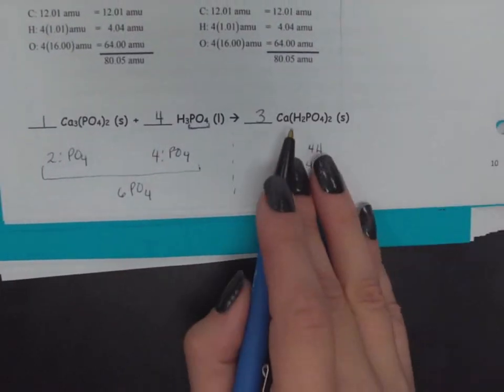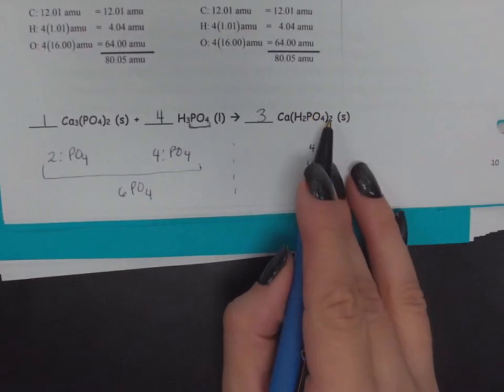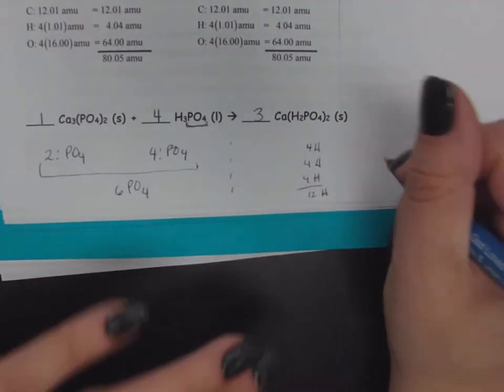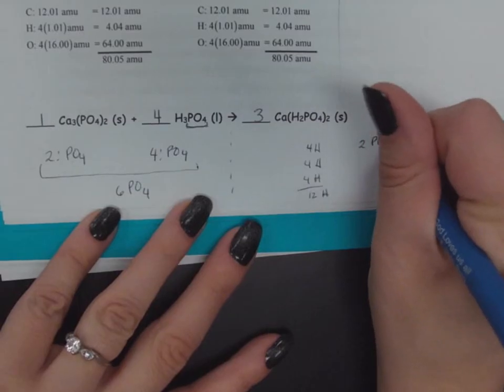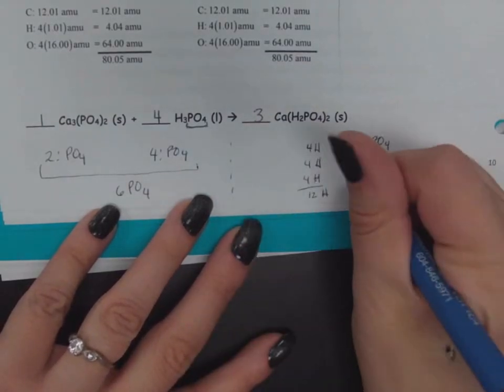Now let's see how many we have over here. So inside one of these compounds, we have 2 phosphates. Okay, so I have 2 phosphates. But there's 3 of those.